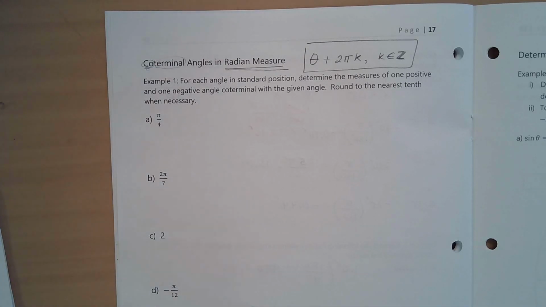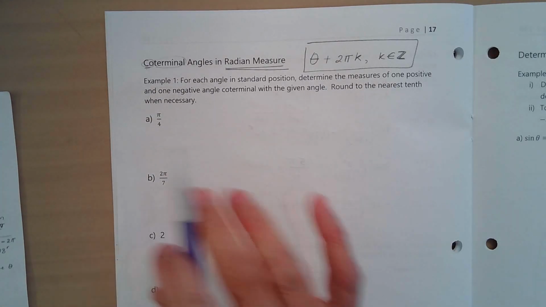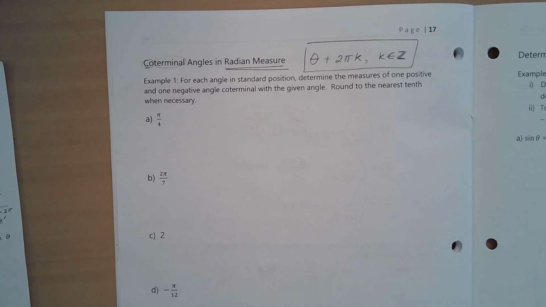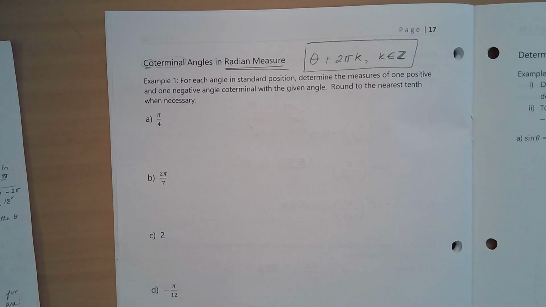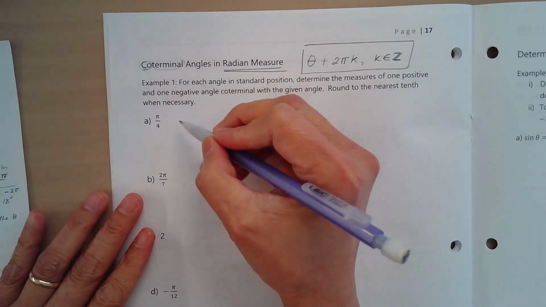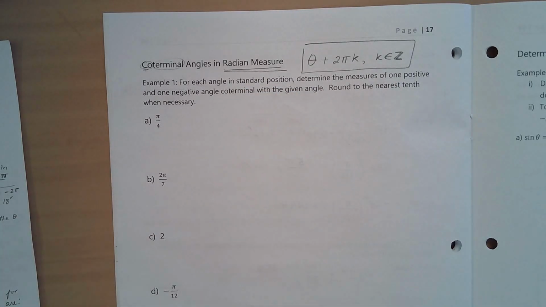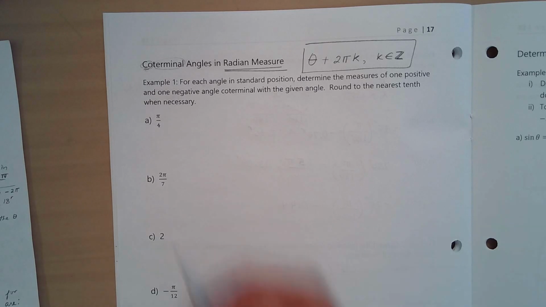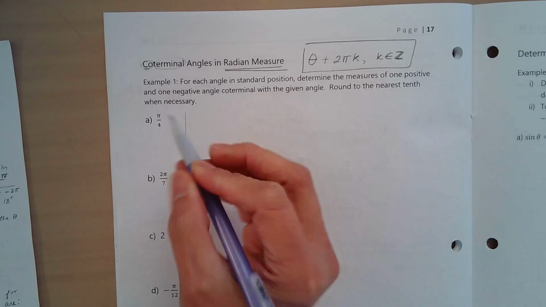So for each of the angles in standard position, determine the measures of one positive and one negative coterminal angle. Okay, can you imagine where pi over 4 is located?